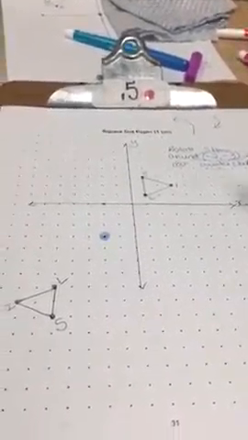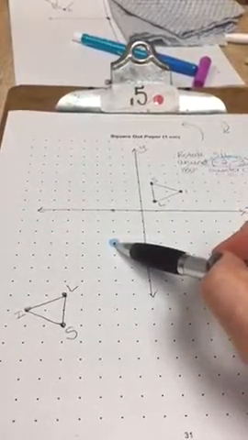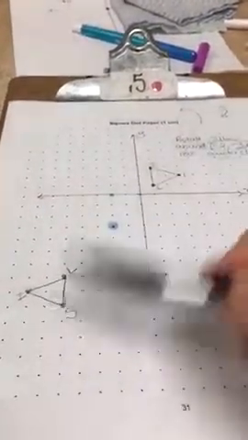So now we have rotated shape SIL around point -2, -3, 180 degrees counterclockwise. That's where your shape should be.